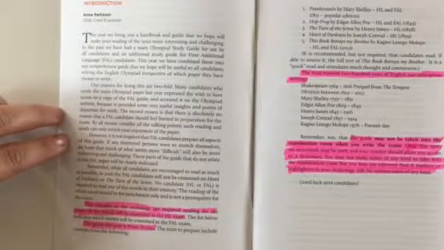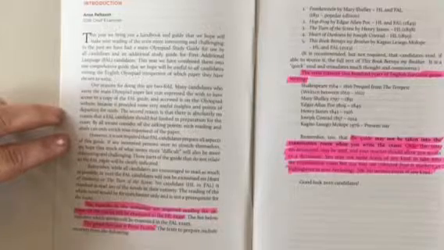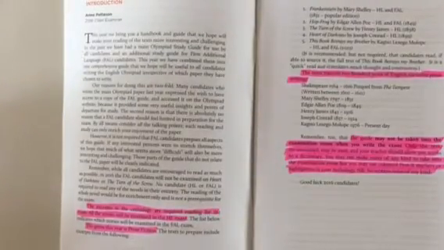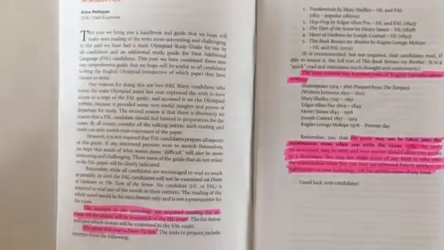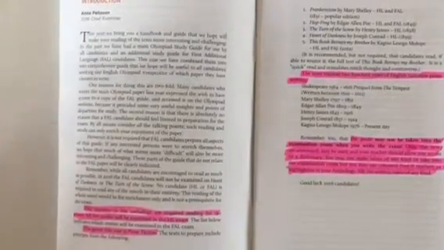In the past, we have had a main Olympiad study guide for use by all candidates and an additional study guide for first additional language candidates. Okay, now I need to tell you that we do have two first additional language candidates with us here today. I'm not sure, Courtney, are you also first additional language? No, you first language, okay.